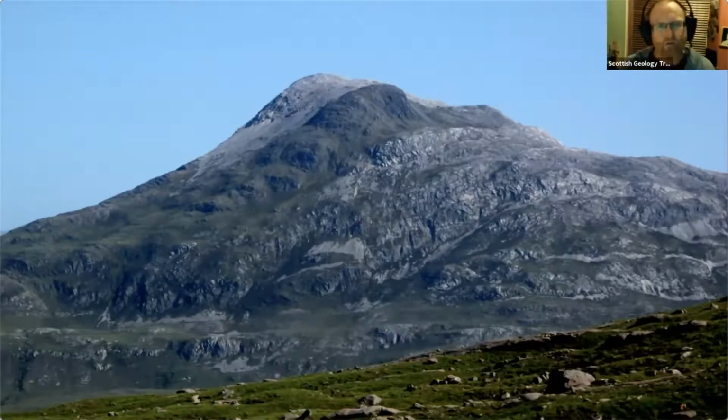It's not the Moine Thrust, but it's driven by the much bigger movement of the big slab of Moine schist that sits on top of it all.